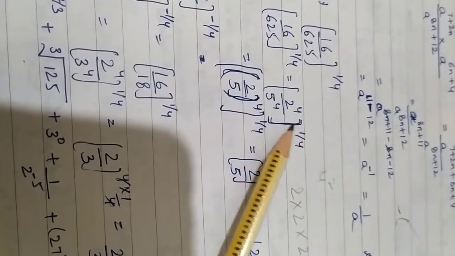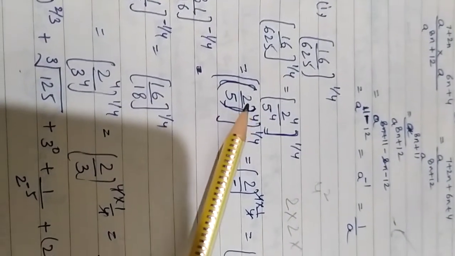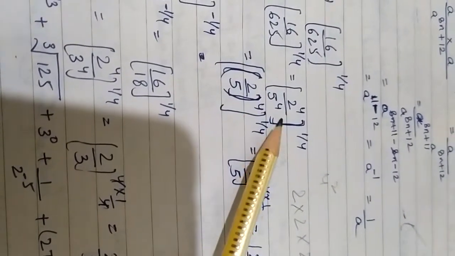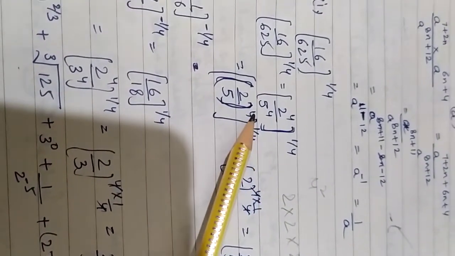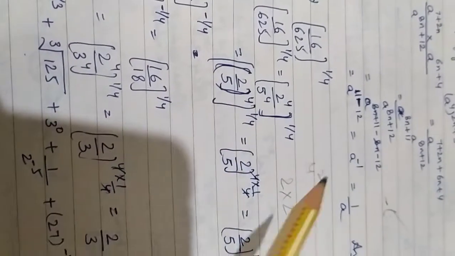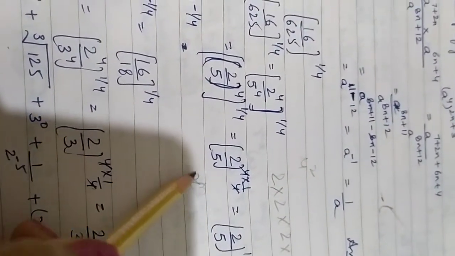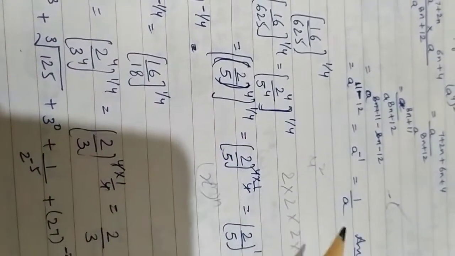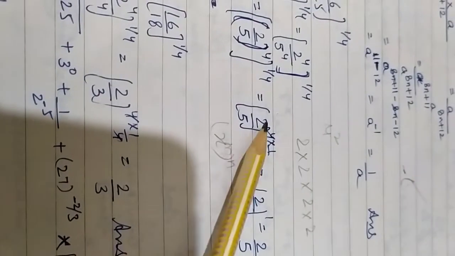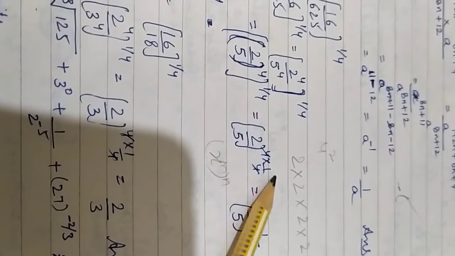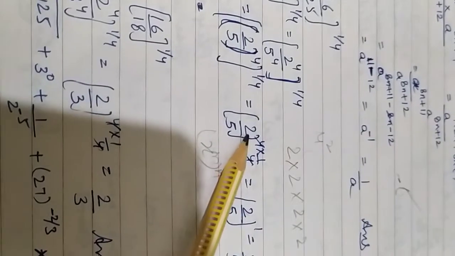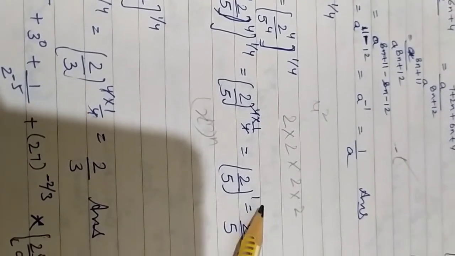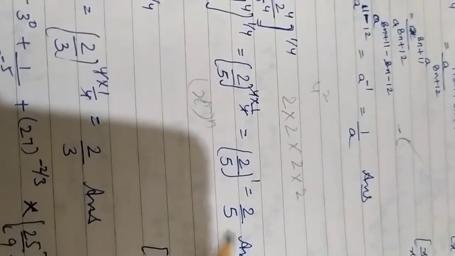Both have the same power, so can we write this like 2 upon 5 whole power 4? It also means the same, and this also has whole power 1 upon 4. Now it has become that law. Remember, x raised to the power m, whole power n, means we have to multiply the powers. So 2 upon 5 whole power 4 into 1 upon 4. This 4 will be cancelled from this 4. So what is left? 2 upon 5 whole power 1, that is 2 upon 5. Clear?